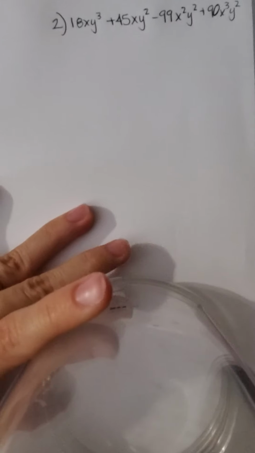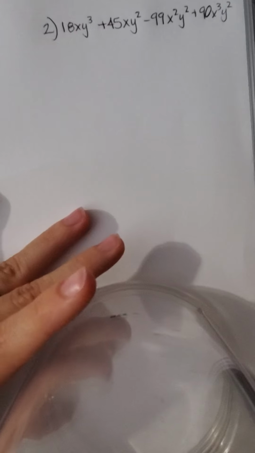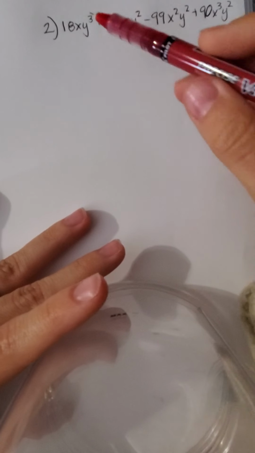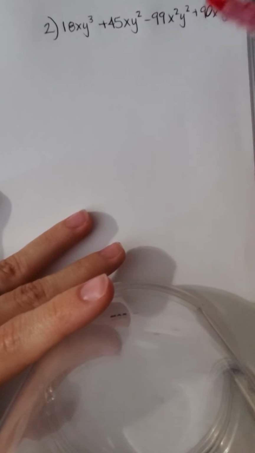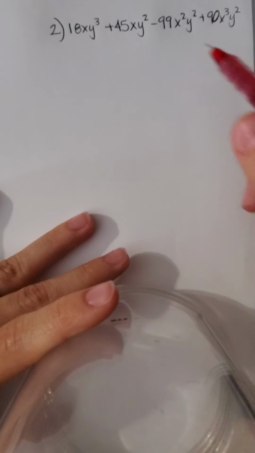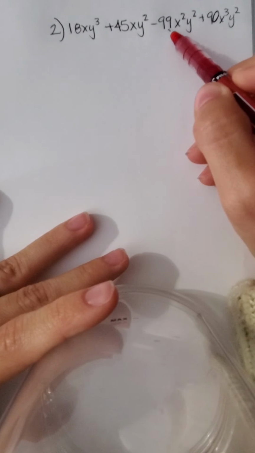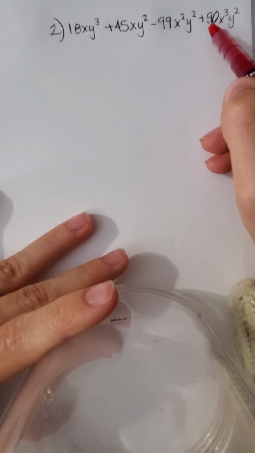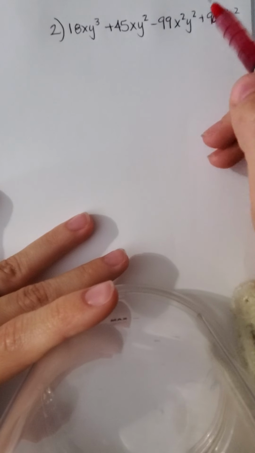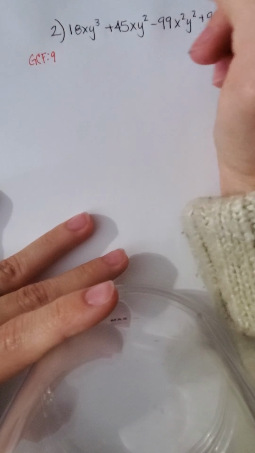All right, now we're going to come over here to this problem. Similar, just more going on. So I'm going to look through all 4 of these terms. Looking at all of my terms, I want to know what is the GCF, so what goes into all of them. I always like starting with a coefficient first. So 18, 45, 99, and 90. I know that all of those are multiples of 9. So I know my GCF for my coefficient is going to be 9.